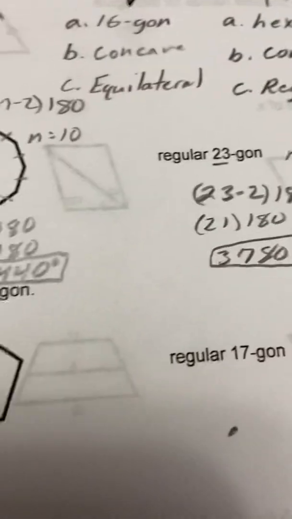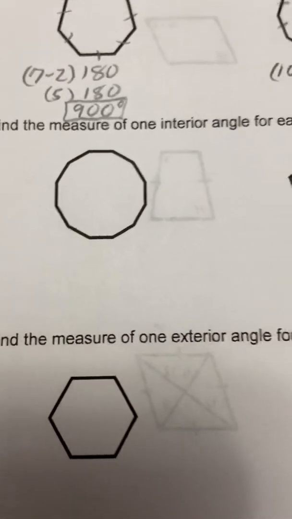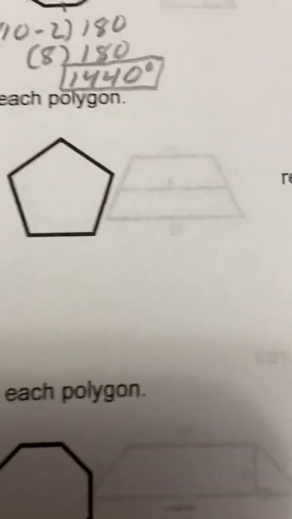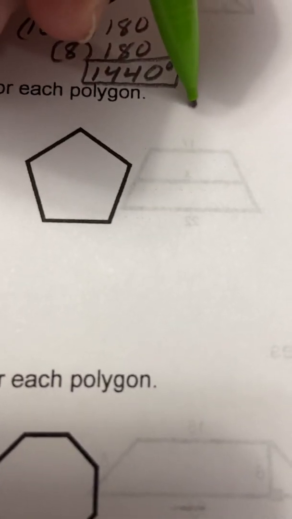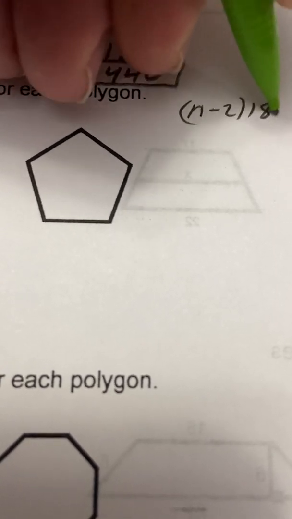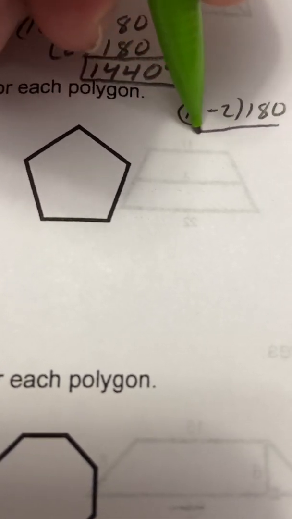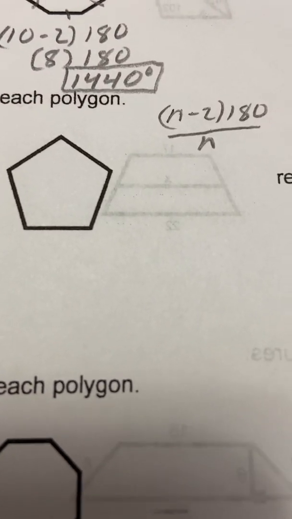All right, so then the next one. Find the measure of one interior angle for each polygon. So the formula we're going to use to find one angle starts off just like we did here. N minus 2 times 180. But then we're going to divide it by n, the number of sides.